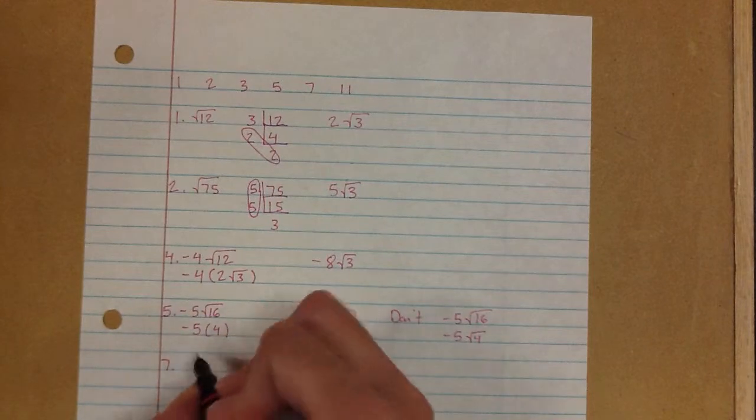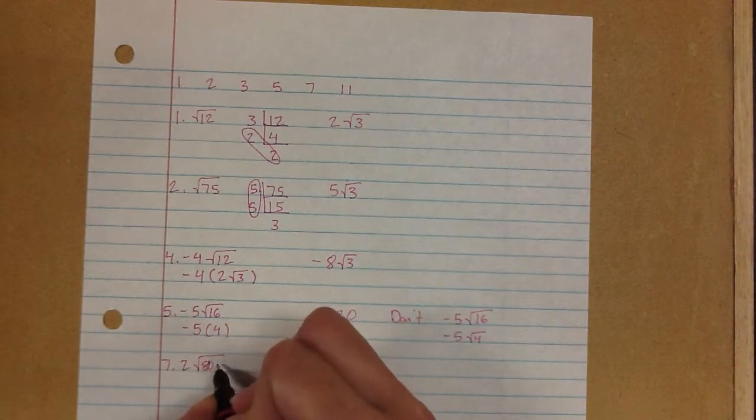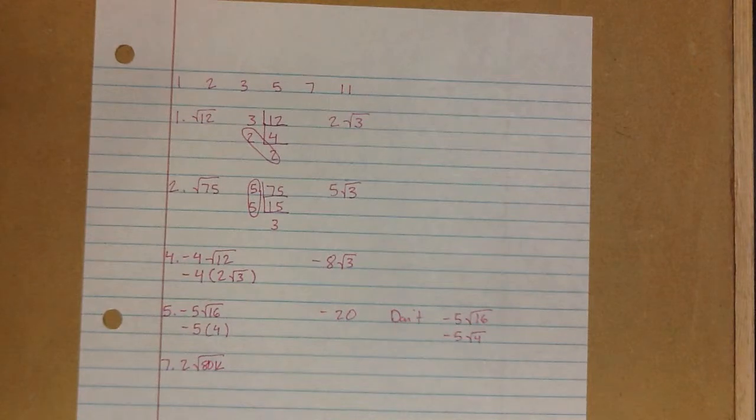Alright, so 7, I have 2 square roots of 80k. And I think I know the answer to what I'm gonna ask you. How many k's are there? 1. Good. Technically there's 80, but in this case we're going with 1. Okay? So variables are just like the numbers. How many of the same number does there have to be to go outside of the radical? 2. So how many variables would there need to be? 2. Okay? And it's 2 because we're taking the square root. If it was cube root, we'd take 3. If it was fourth root, we'd take 4. Okay, square root is 2, so there's got to be 2 of the same in order for it to come out of the radical.